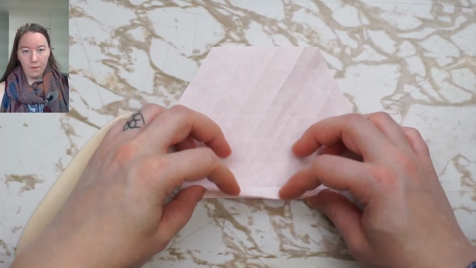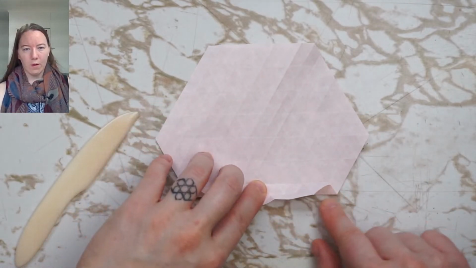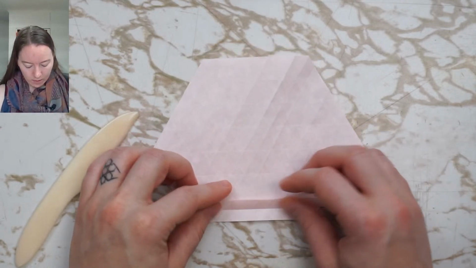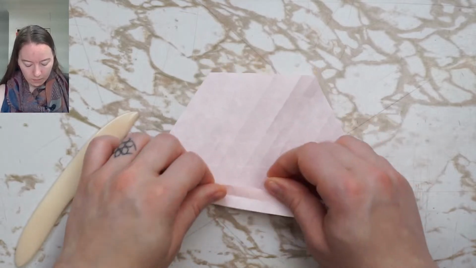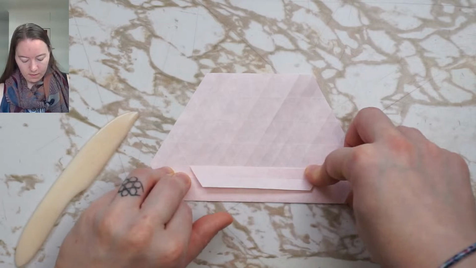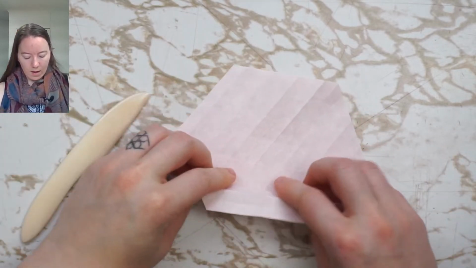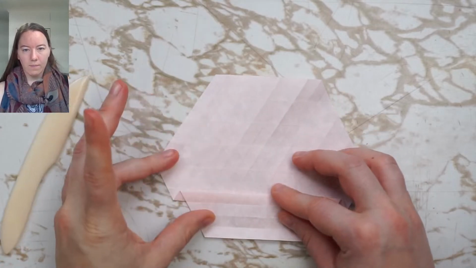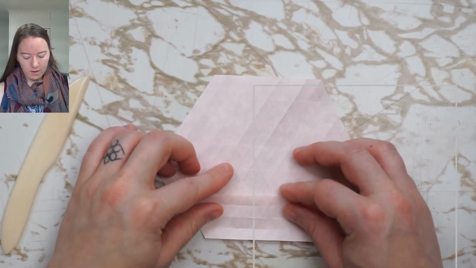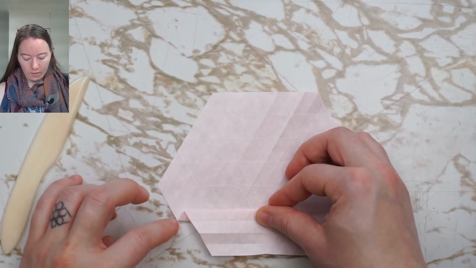And then we'll fold back to the tiny division before the fold we just made and bring that mountain now 2 hops up. And then fold back. So there's 1 tiny division of pleat there, or I should say 1 tiny division between the mountain and the valley.